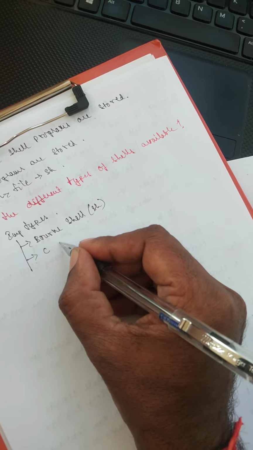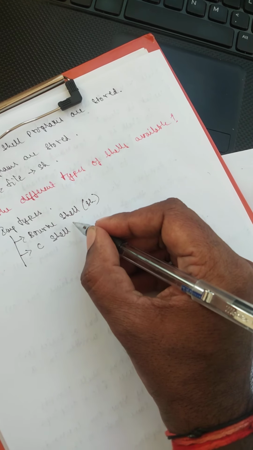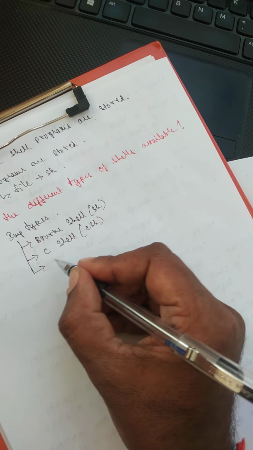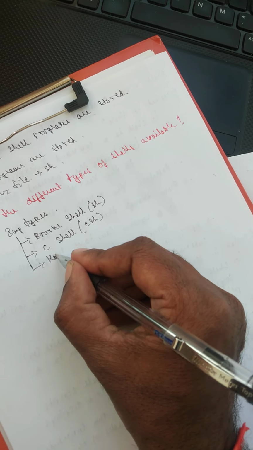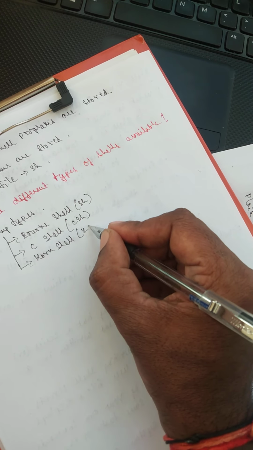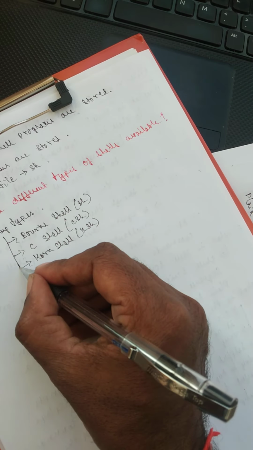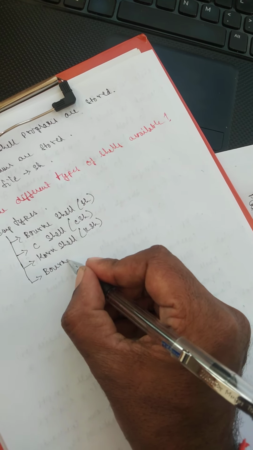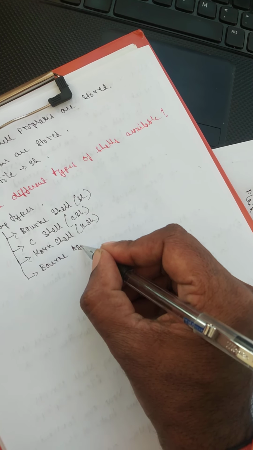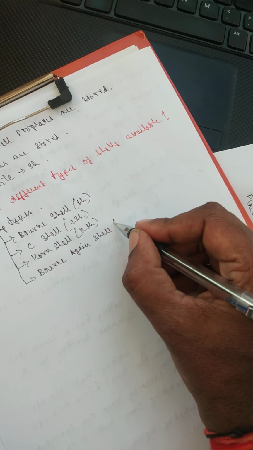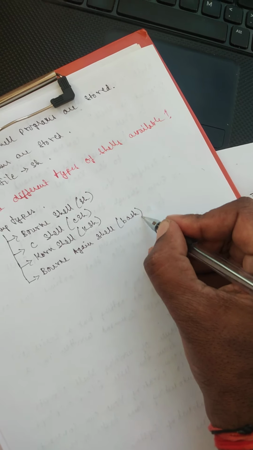The next one is C shell, which we call csh. The third one is Korn shell, which we call ksh. And the last one is Bourne Again shell, which we call bash.